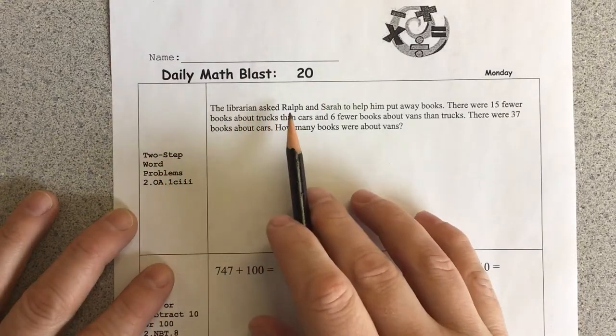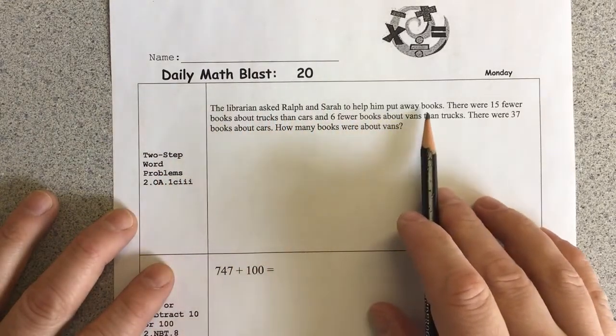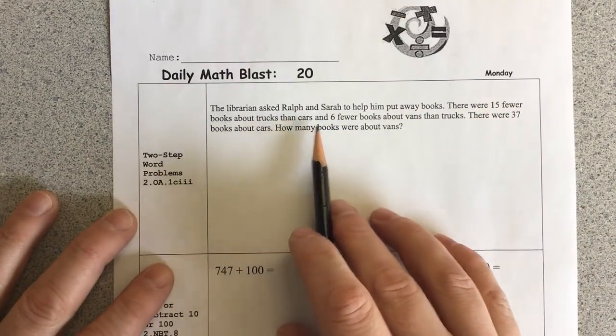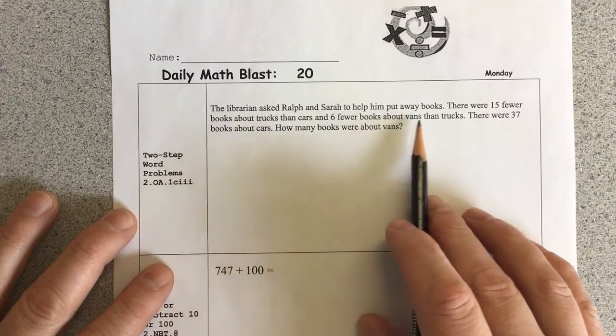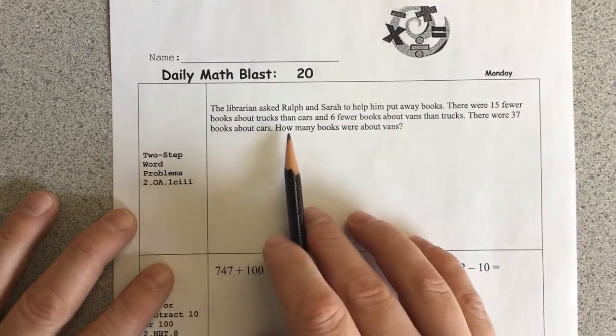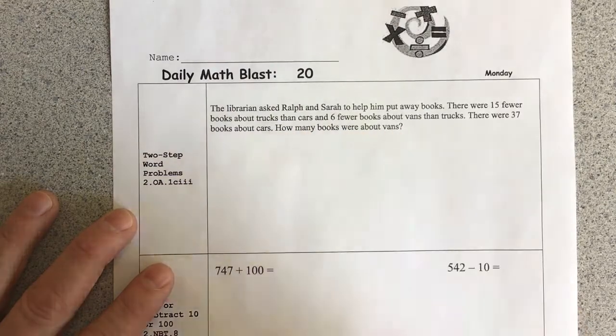The librarian asked Ralph and Sarah to help him put away books. There were 15 fewer books about trucks than cars, and 6 fewer books about vans than trucks. There were 37 books about cars. How many books were about vans?